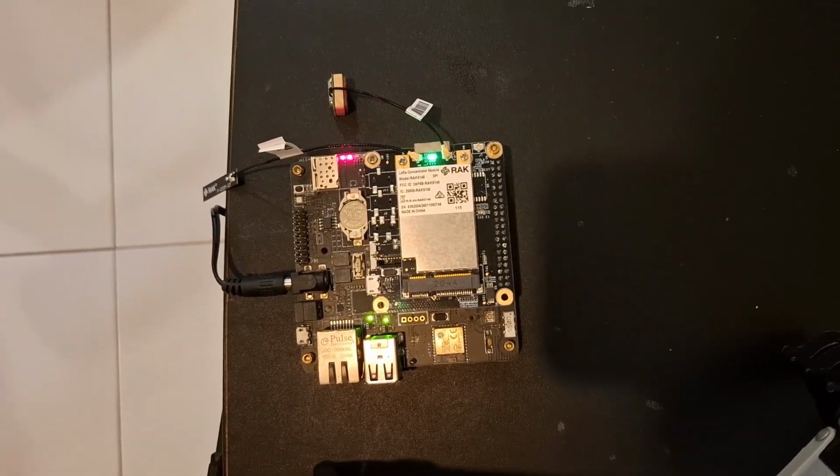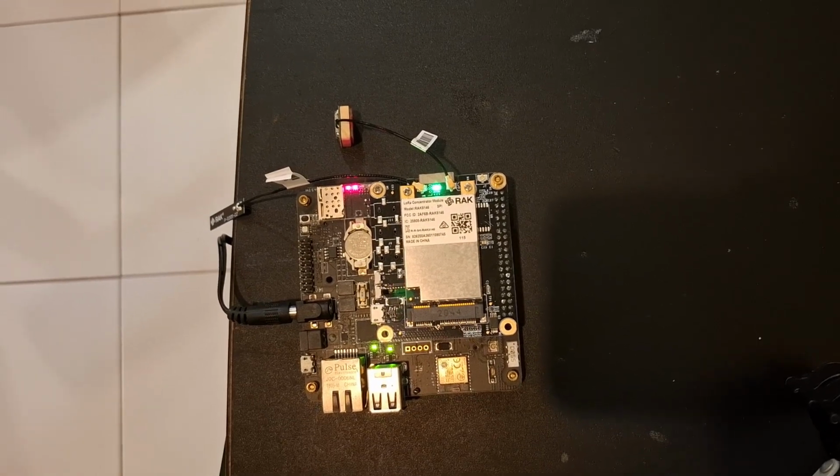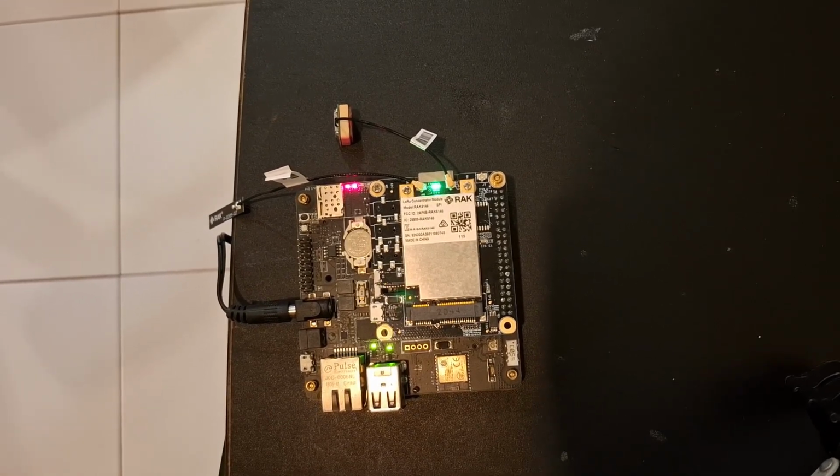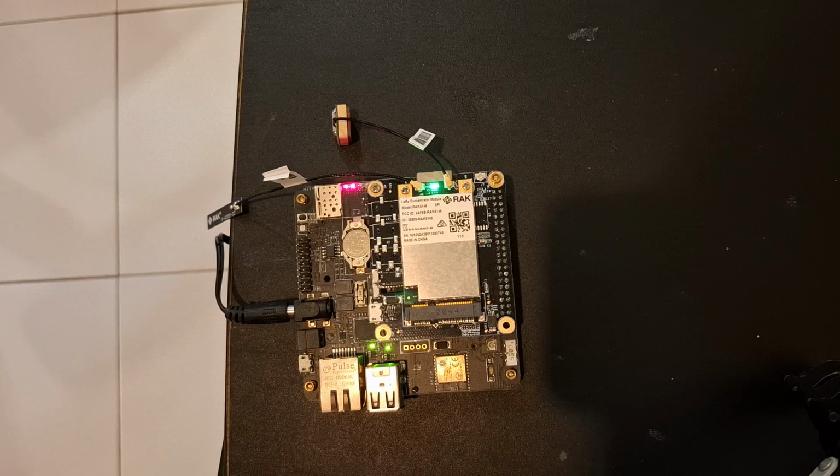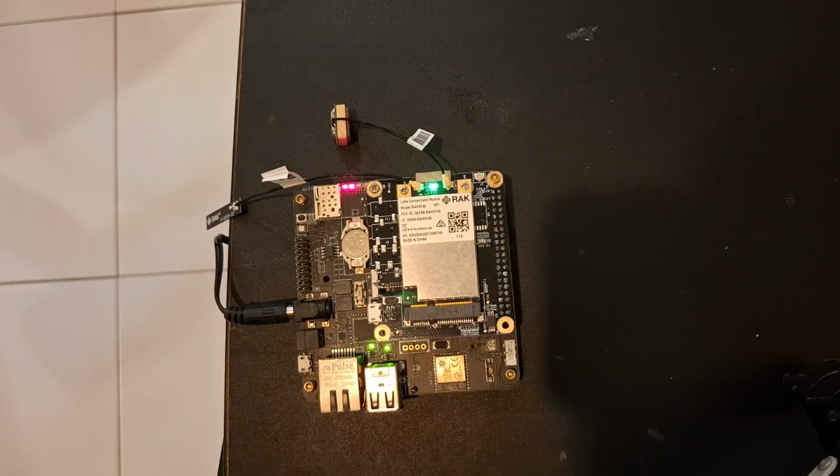I just utilize the old, I would say, Balena board that actually supports the Raspberry Pi operating system.